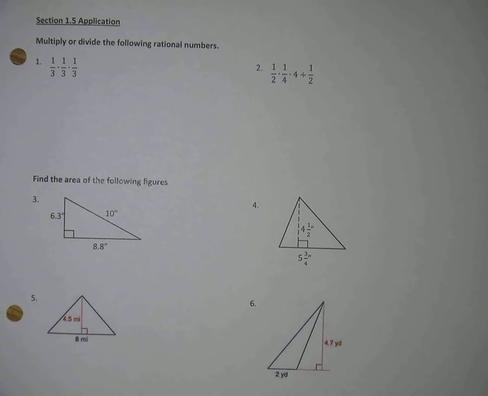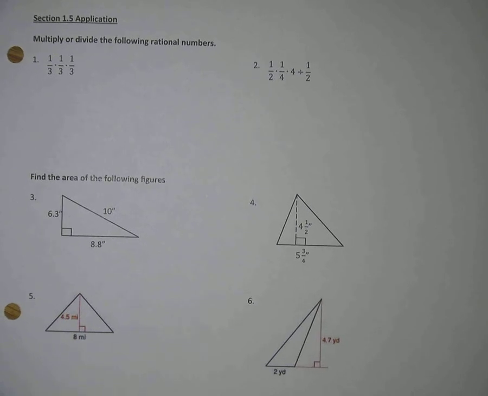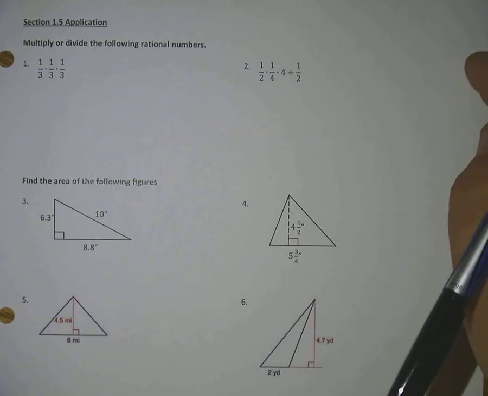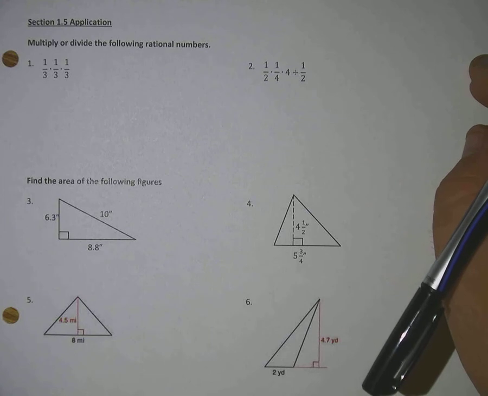Hopefully you're doing pretty well on this stuff right now. And now I'd love it if you didn't even need the application walkthroughs, but I found that when you're really having a hard time with things, it definitely helps.